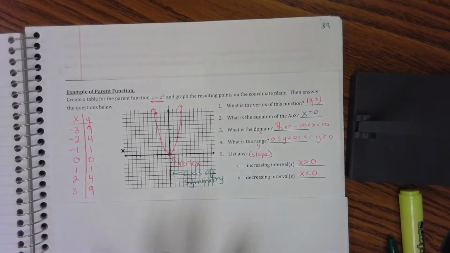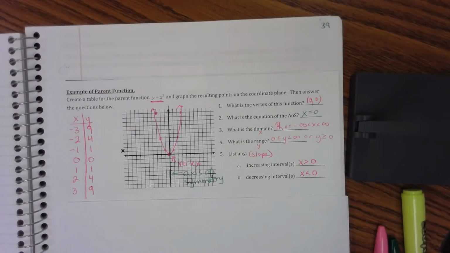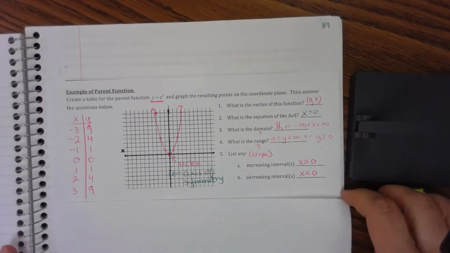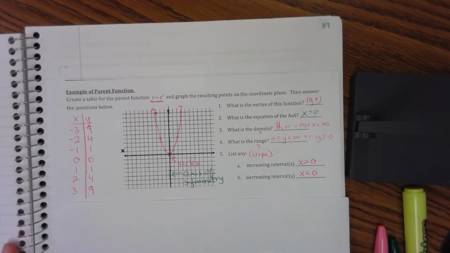And remember, this is our parent function, so what we're going to do is take a look at what happens if we change this. If we have a movement to the right or left, up or down, if we reflect it, if we shrink or stretch it. So I'm going to remind you of some things that go along with those reflections and stretches and movements.